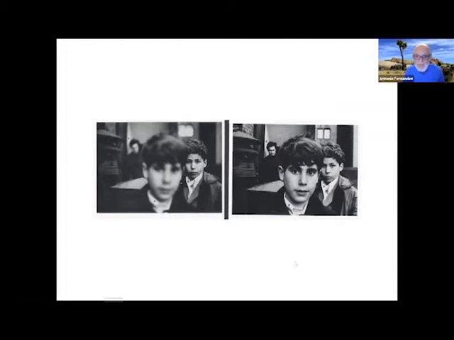Same subject. This is the one that you're focusing on, but with a large aperture, you blur the front and the back, or with a small aperture, you bring into focus the front and the back, so you get less depth of field, greater depth of field.